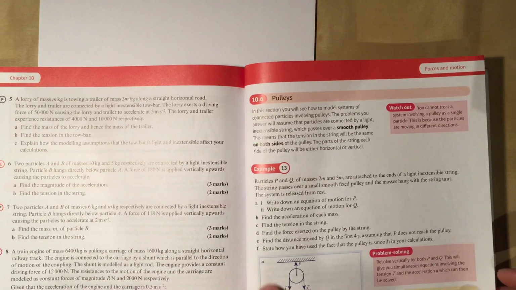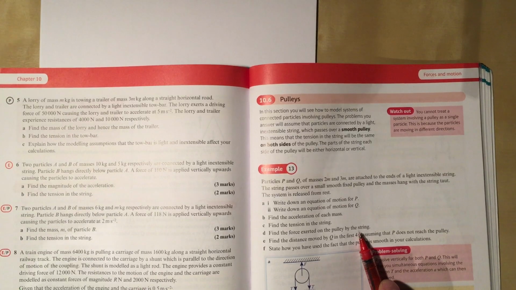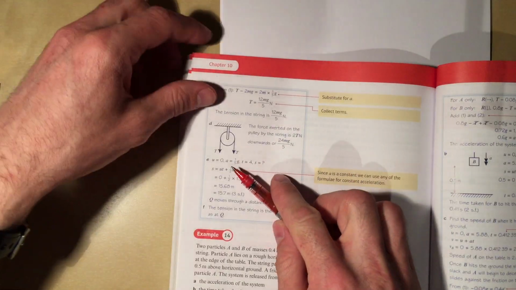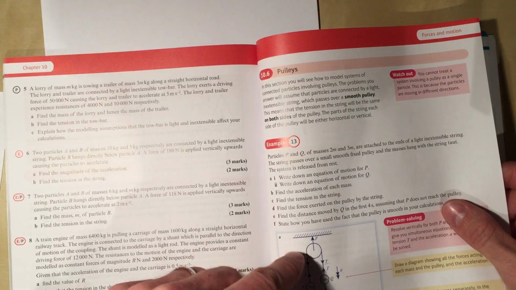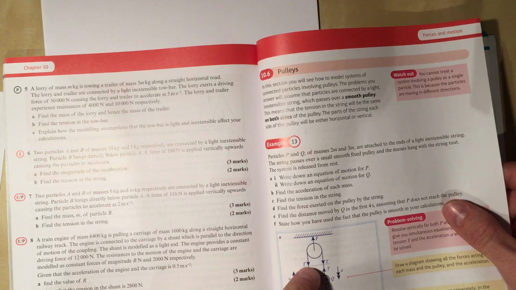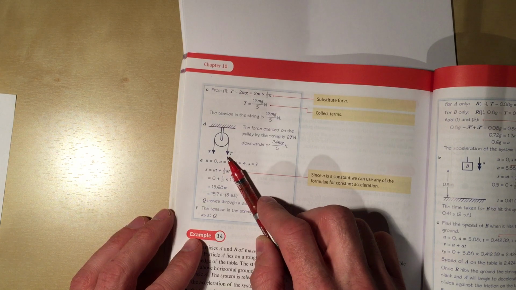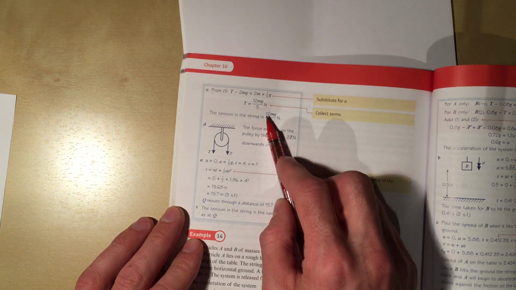Now, let's have a look at the other questions they can ask us. Find the force exerted on the pulley by the string. That's not saying find the overall force on the pulley. That's just the force exerted on the pulley by the string. So the pulley, as we can see in this example here, has got a force pulling it upwards, and that force is provided by whatever it is that's fixed to the wall or the ceiling. But it's not asking about that, it's asking about by the string, and that is two tensions pulling downwards. So the force exerted on the pulley by the string is 2 lots of T, which is 2 lots of the answer to part B, okay?